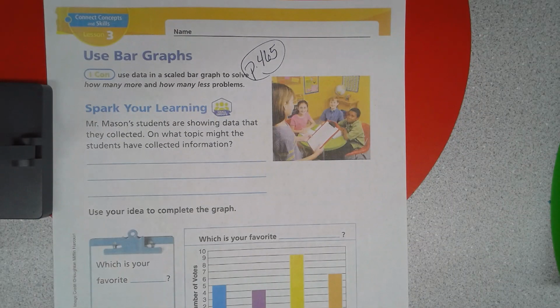Hey guys, we are looking at a lesson in module 18 about using bar graphs. Now we've already talked about using picture graphs or pictographs. It can be called either one. That's when you use a picture to represent part of the graph. And remember that those pictures can represent one thing or more than one, like counting by 2s and 5s and 10s and 3s and 4s.